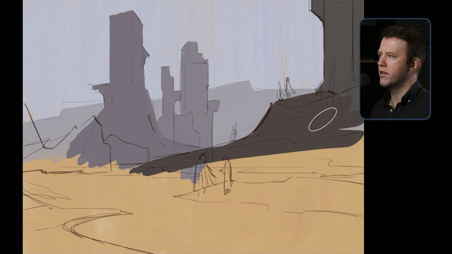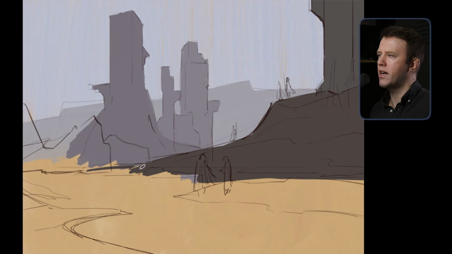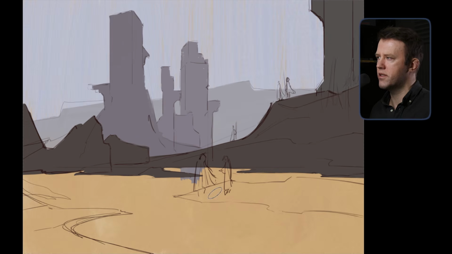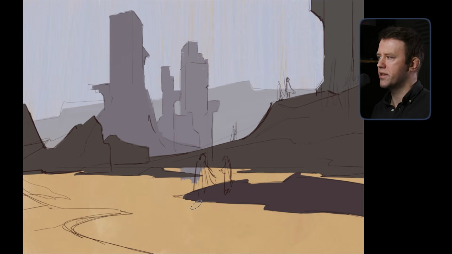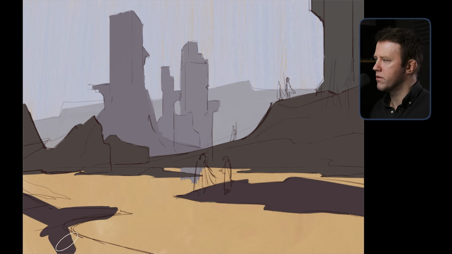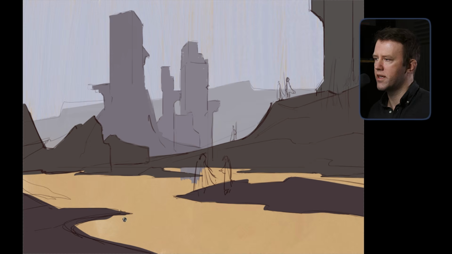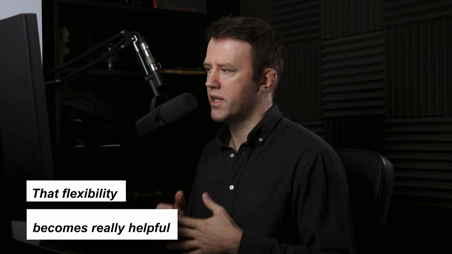Now you can start putting down local colors for each element. I always begin with the background because it sets the mood, then I block in the silhouettes, all the shapes I sketched earlier. To make things easier on yourself later, keep these elements on separate layers if you want. That way you can scale them, shift proportions, or push them around if the composition needs it later. Trust me, that flexibility becomes really helpful sometimes.